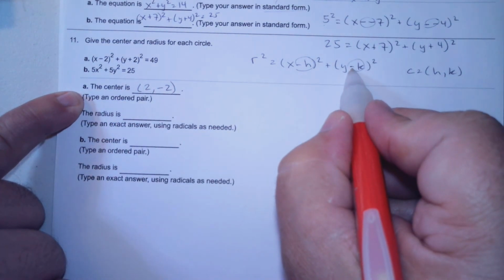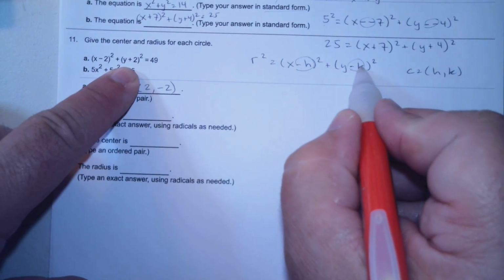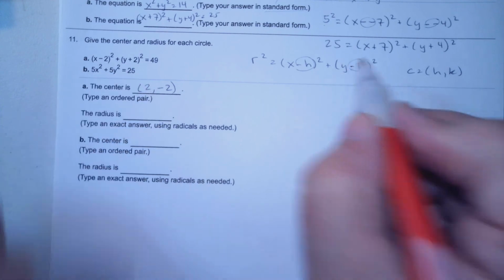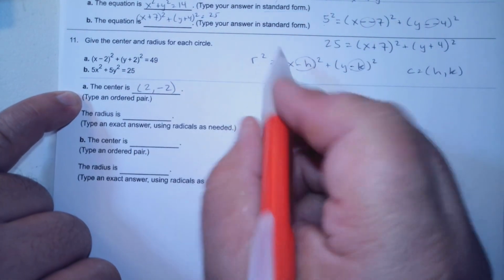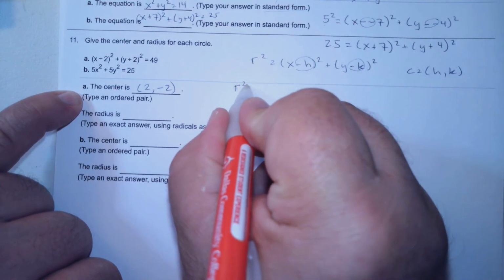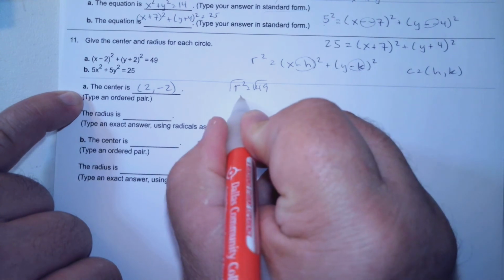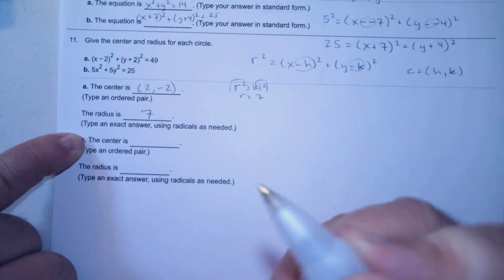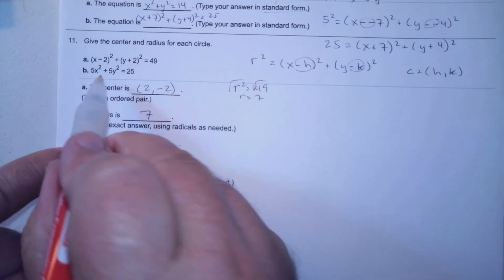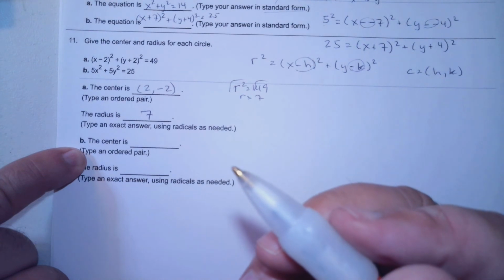Because the only way that could be a negative inside there is if k is negative 2. So if it's a negative 2, negative makes it positive. And that's r squared. So if r squared is 49, square root both sides, r is 7.